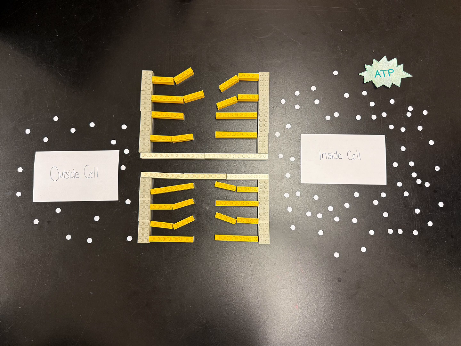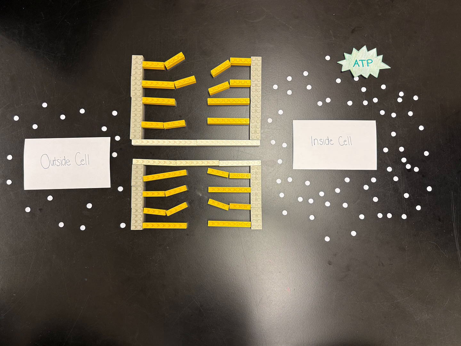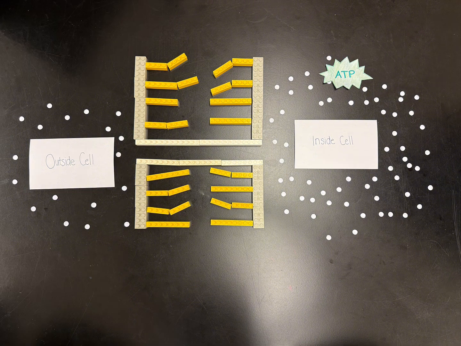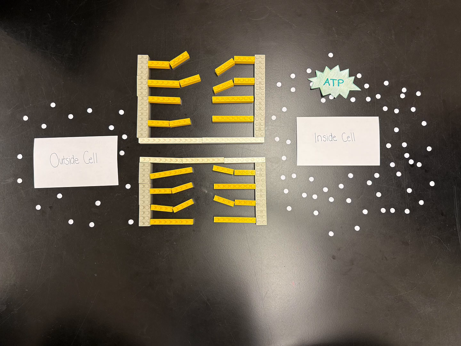Water is always moving. Pressure potential and solute potential help determine water potential. Water will always move from high to low. That means if the solute potential is low, then the water potential is also low.